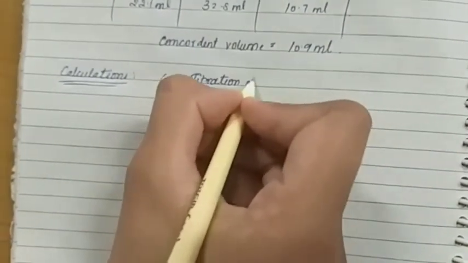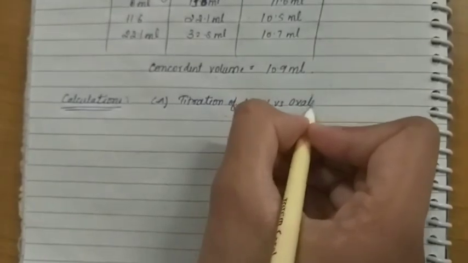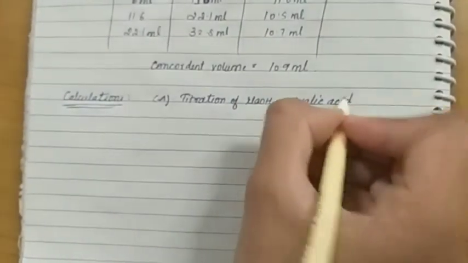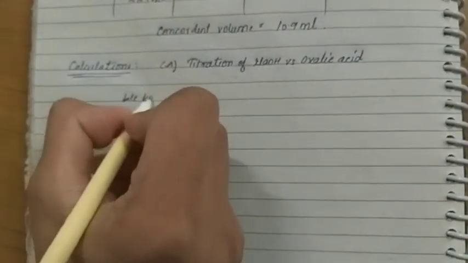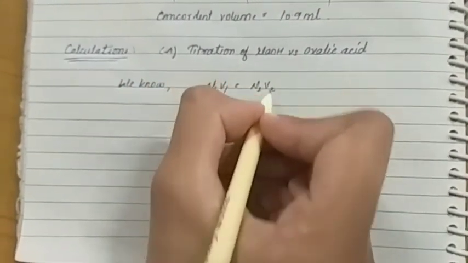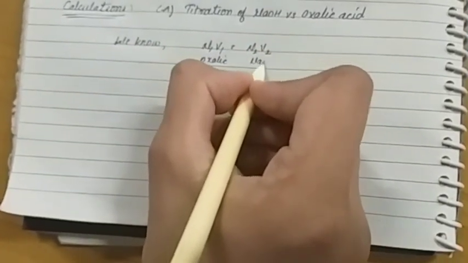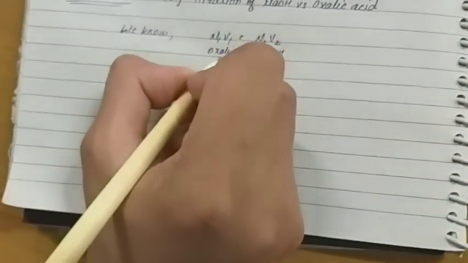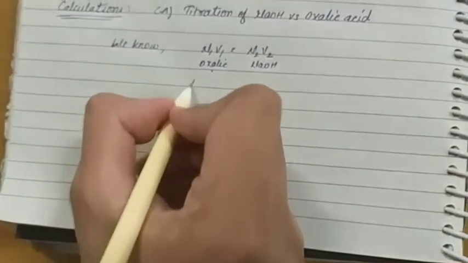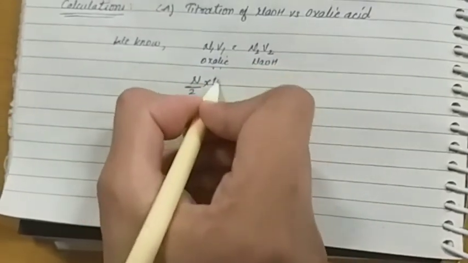Firstly, we will do it for the titration of NaOH versus oxalic acid. We know N1V1 is equal to N2V2. This is for oxalic acid and this is for NaOH. The normality of oxalic acid used is N/2 and the volume of oxalic acid is 10 ml.